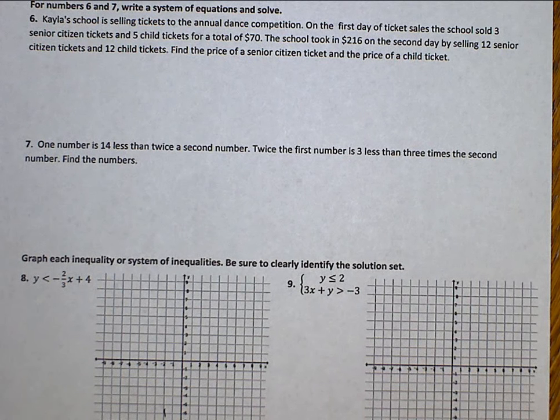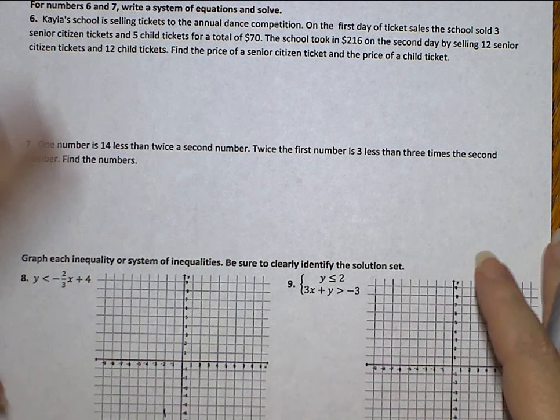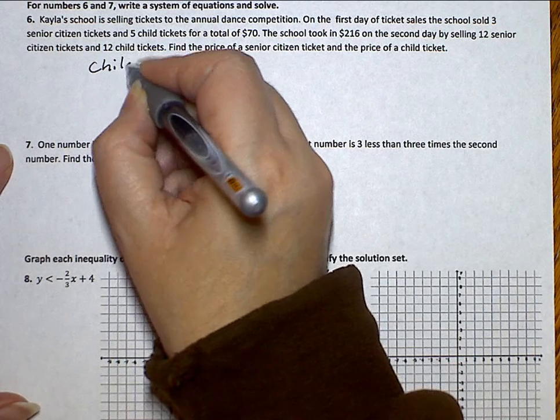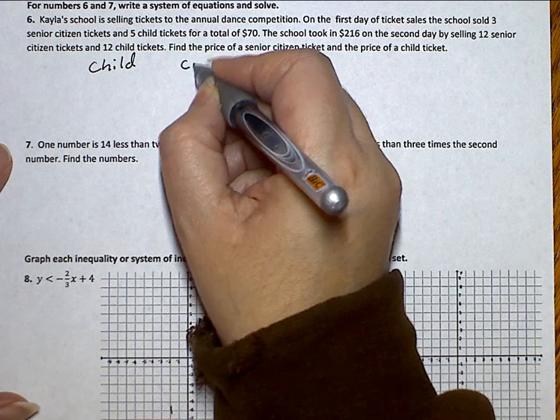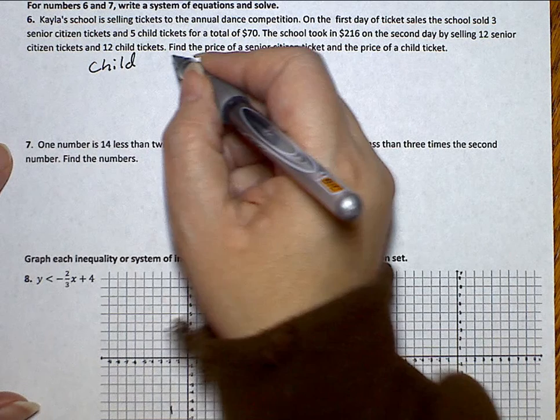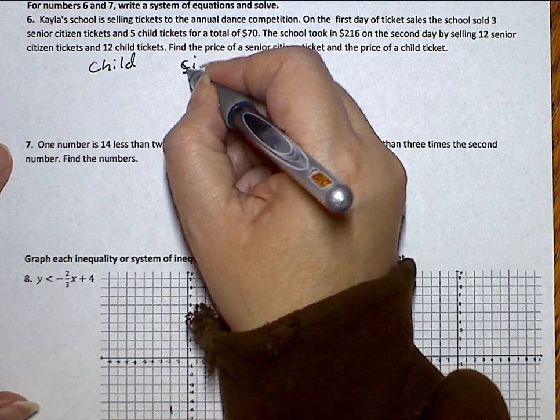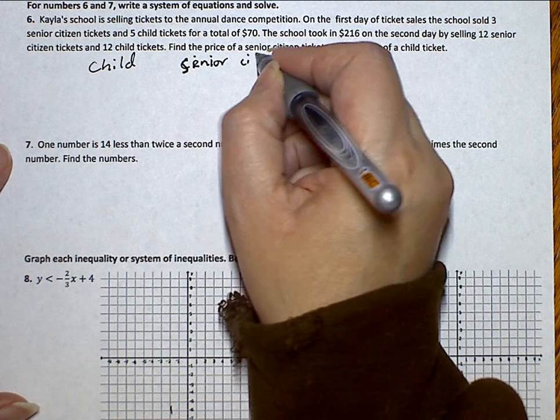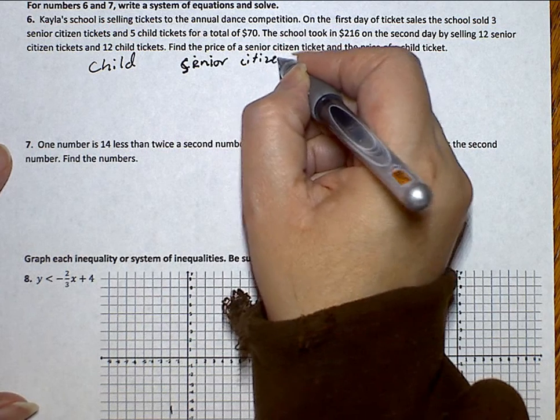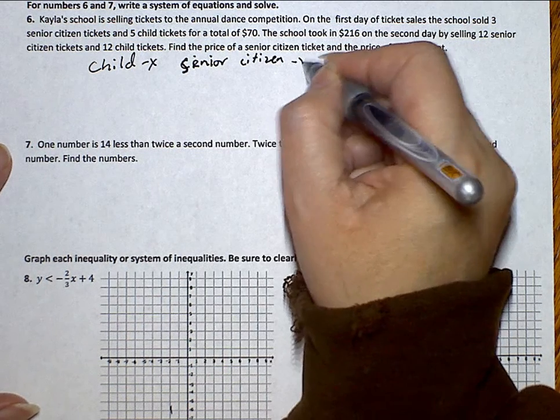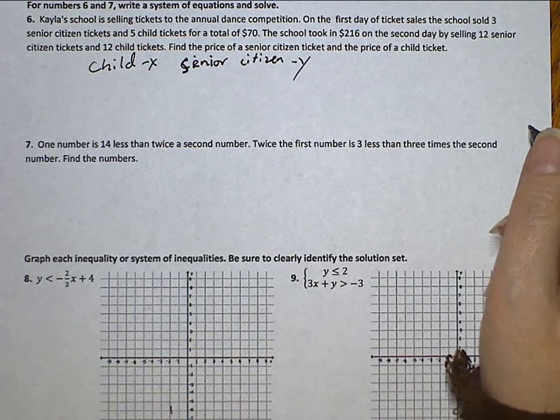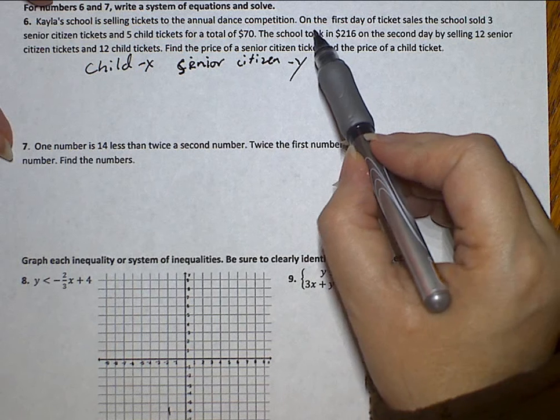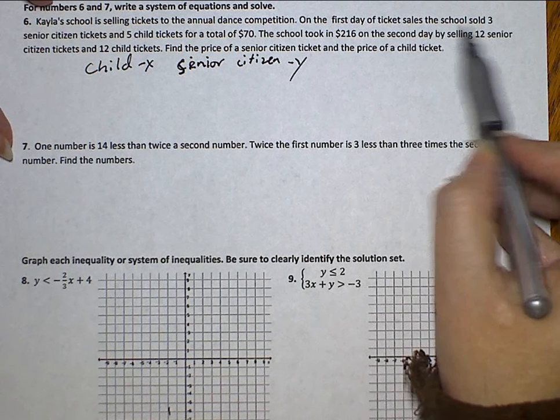So the first thing we know is we have child and we have senior citizen. So I'm going to call my child my X and my senior citizen my Y. And I'm going to go back through and read it. It says that on the first day they sold 3 seniors.